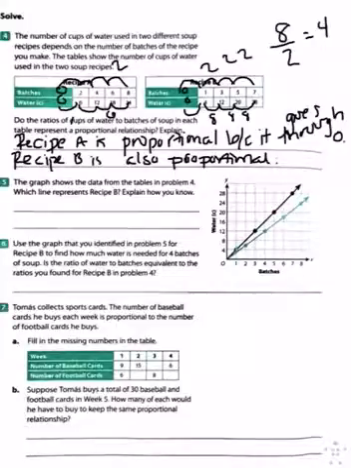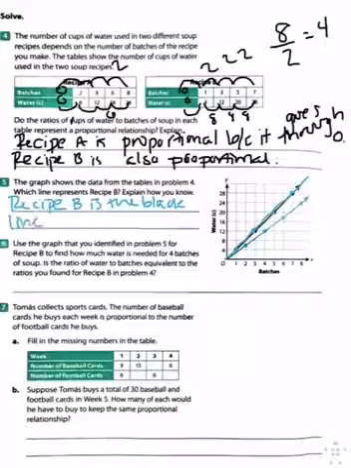Or excuse me, 3 and 12. 3 and 12. 5 and 20. 7 and 28. So the black line is recipe B. Because the points match.